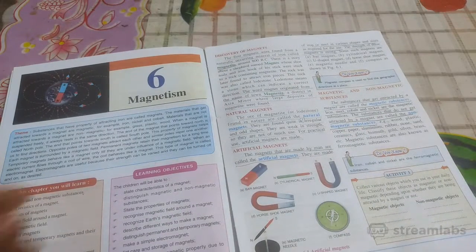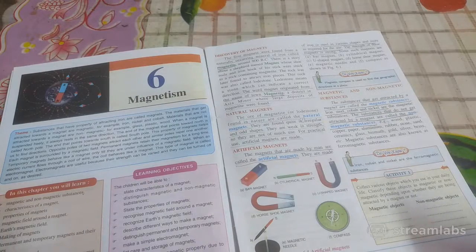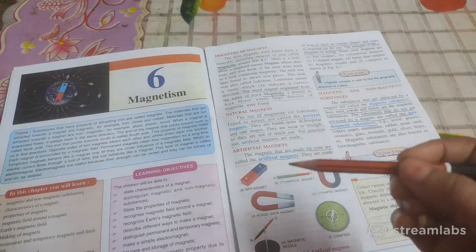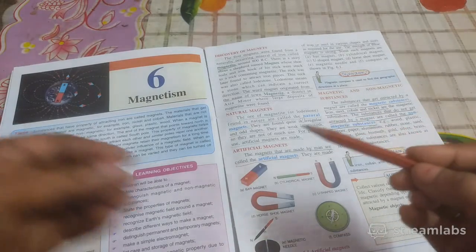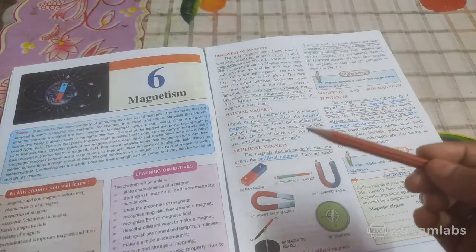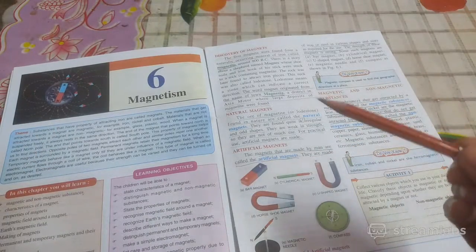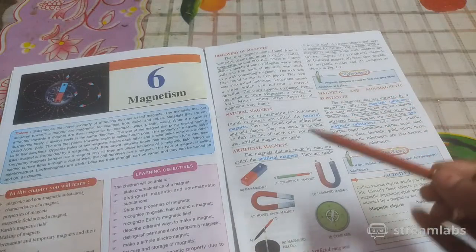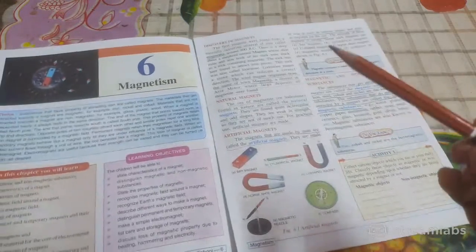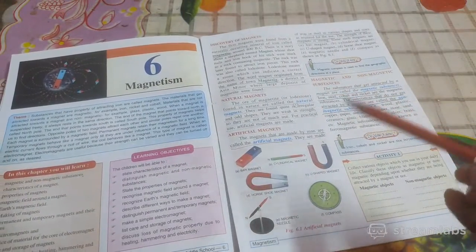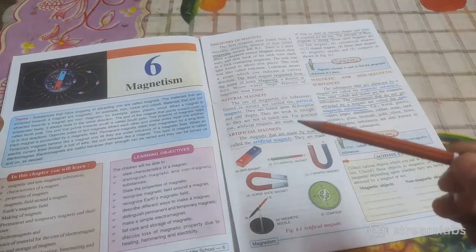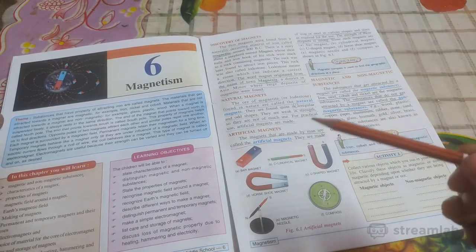If you have a magnet, you bring the magnet to the table which is made up of wood, or simply this pencil. This is a pencil, no? You bring the magnet to this pencil. You will see that this pencil is not getting attracted by the magnet. This pencil is the example of a non-magnetic substance because this pencil is made up of wood. Yes, so this is a wooden pencil.